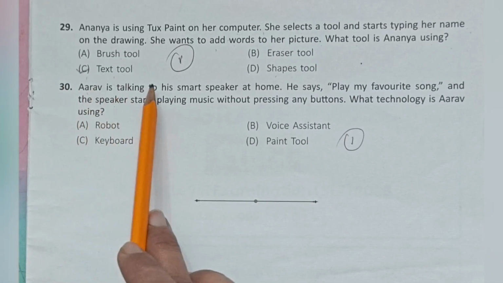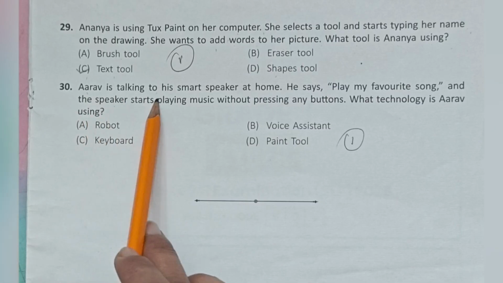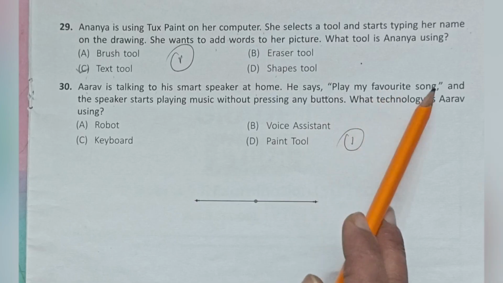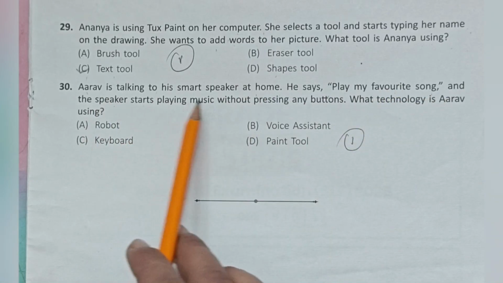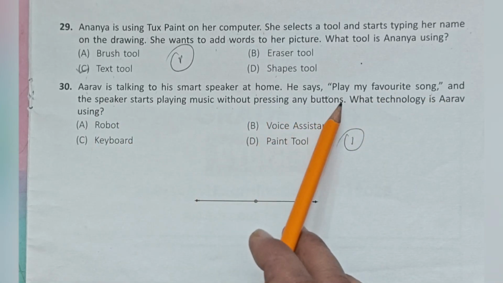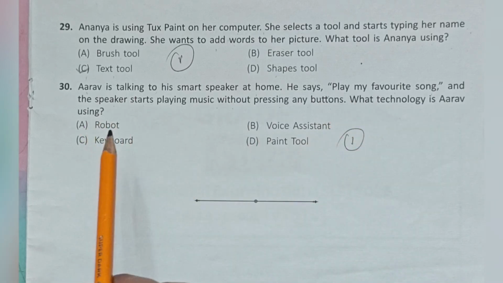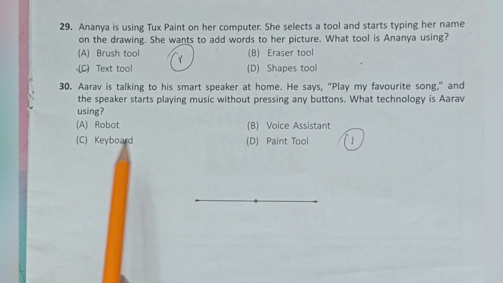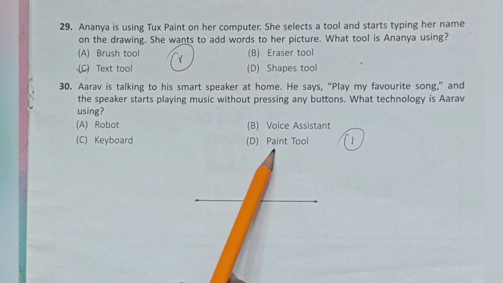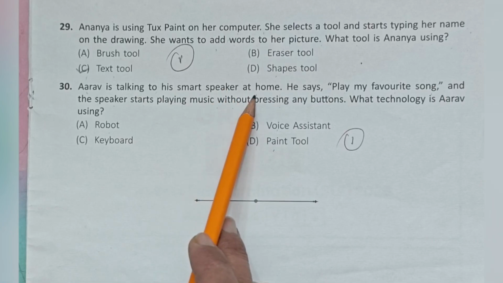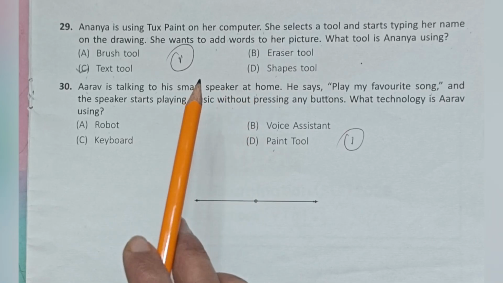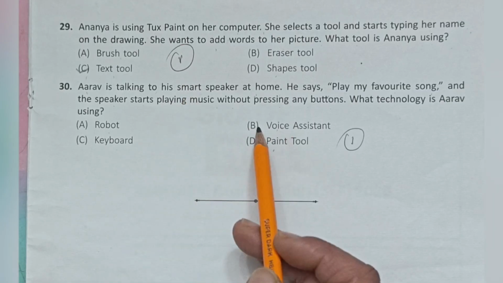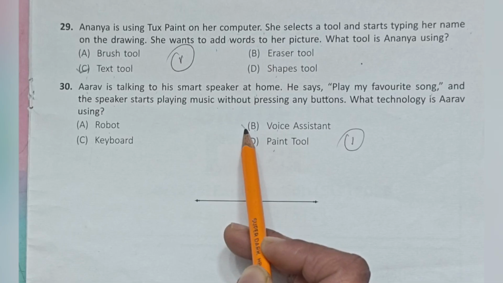Now Arav is talking, question number 30, last question. Arav is talking to his smart speaker at home. He says, play my favorite song, and the speaker starts playing music without pressing any buttons. What technology is Arav using? Let's see. Robot, voice assistant, keyboard, paint tool. As he is talking to the smart speaker and the smart speaker is listening, it means it is recognizing his voice, so it is the voice assistant, option B.